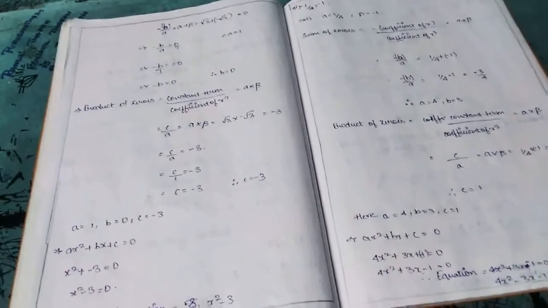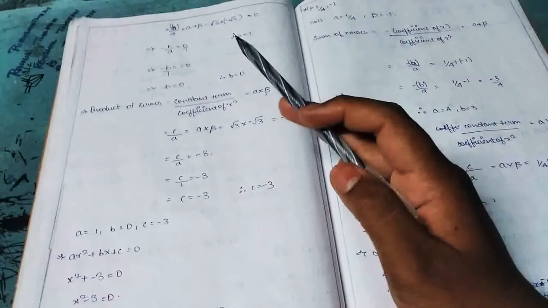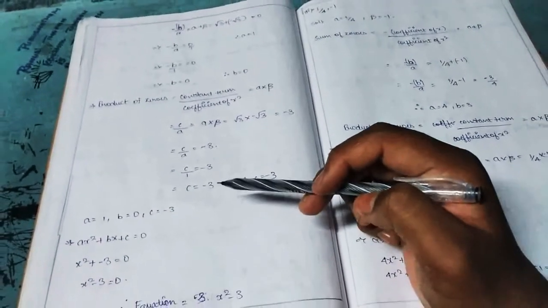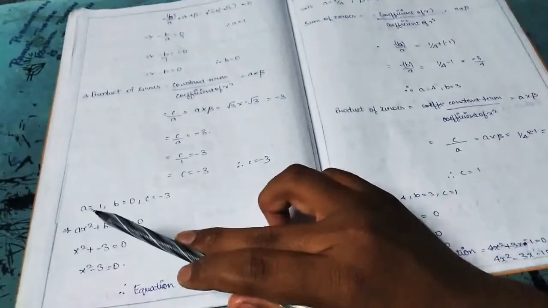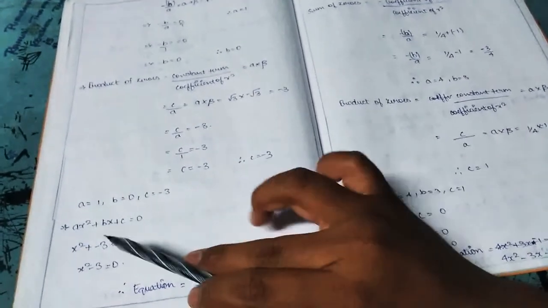So here c is -3 and a is equal to 1. We already know we got a is equal to 1, so therefore c is equal to -3. So therefore a is equal to 1, b is equal to 0 and c is equal to -3.